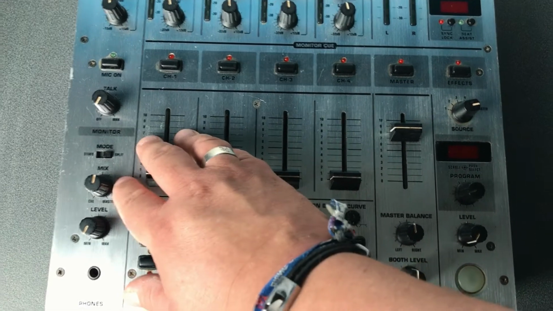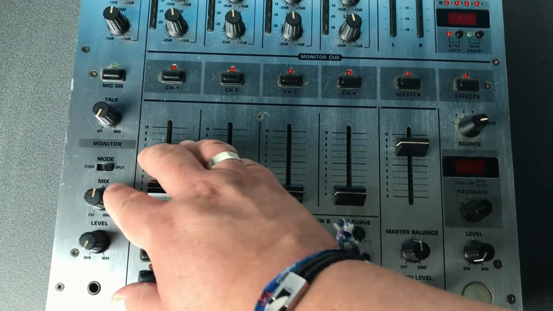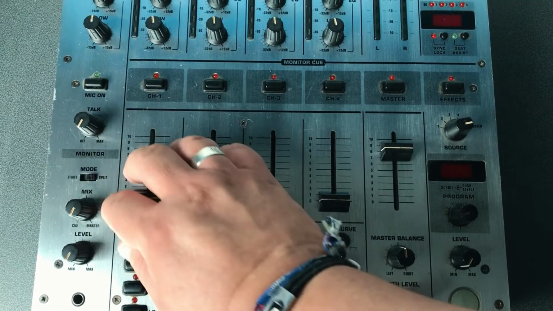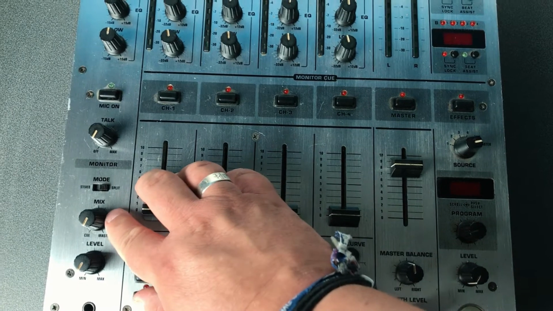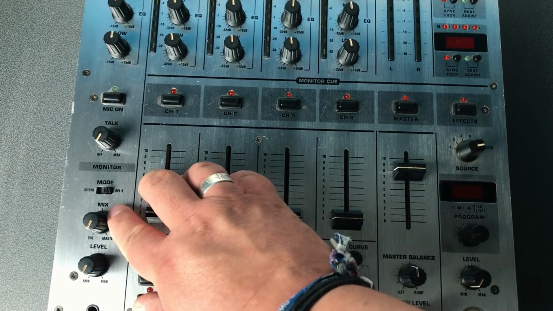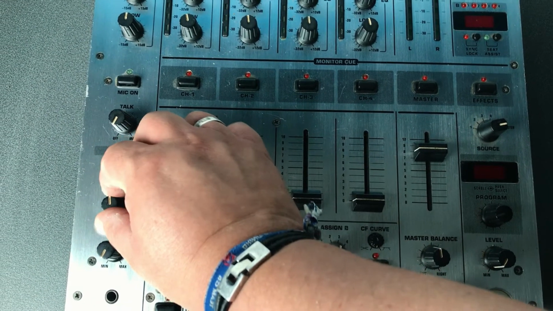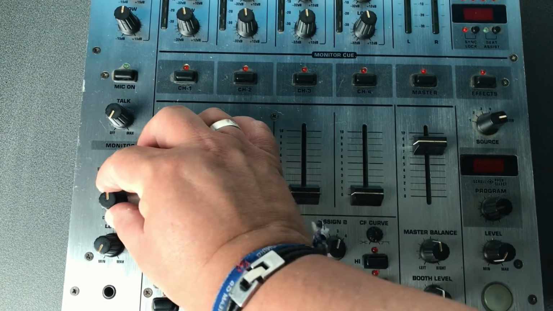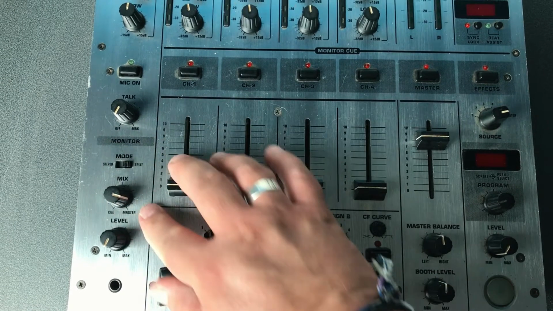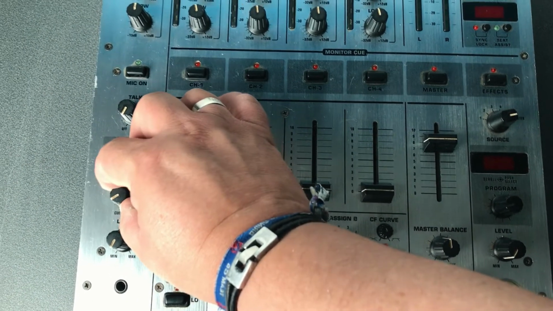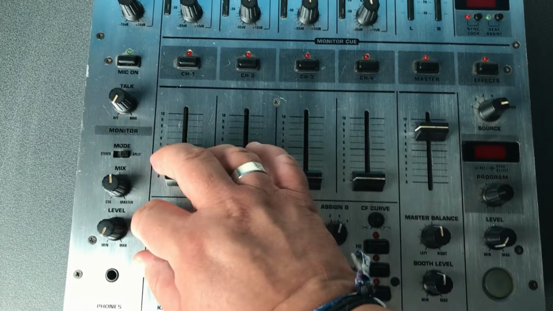We have the mix here, which is basically if you're to listen to the actual track you're mixing. So that would rotate that way, and you'd hear the track that you're trying to mix in, and would cut out the actual track that's playing on the master. And that one there in the middle is a mix of both. And if you're wishing to listen to more of the master, then you go to the right hand side. So that would normally stay in the middle. That's how you'd be using that one.